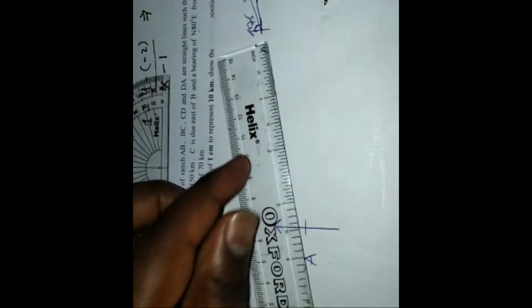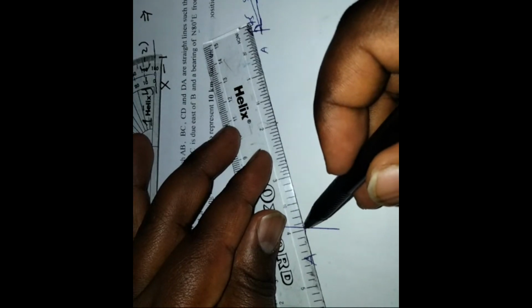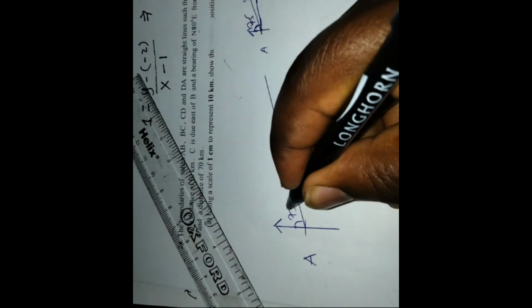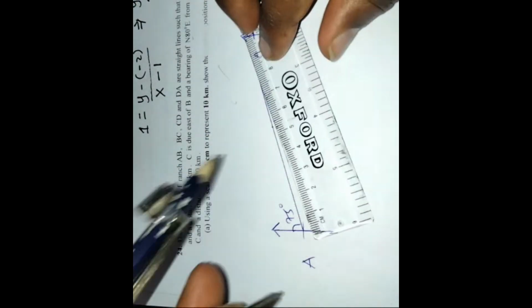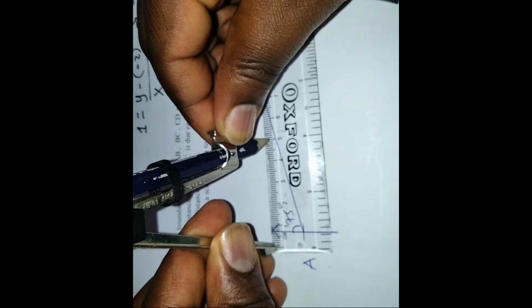Then I produce the line for 75 degrees. Then I need to measure, instead of 50 kilometers, just 5 centimeters according to the scale.